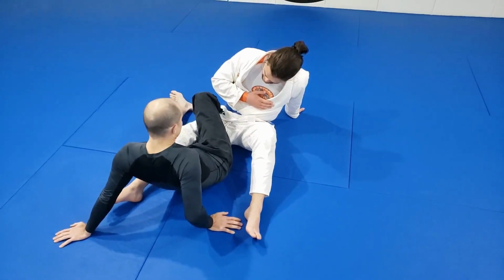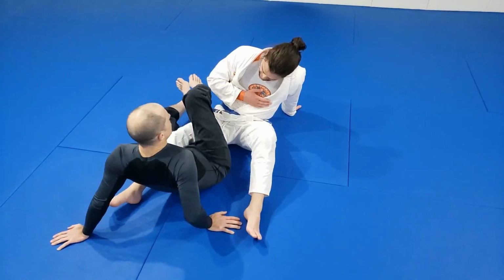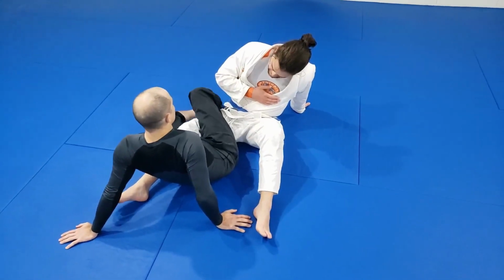Similarly, I'm between his legs. My closer leg went under his leg. This time, just both feet, my inside leg crossed over to here.